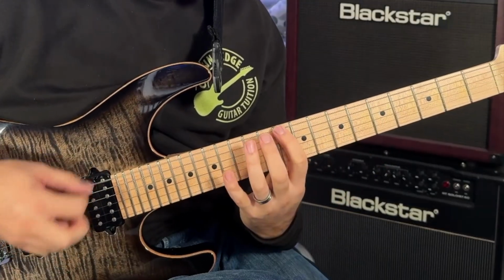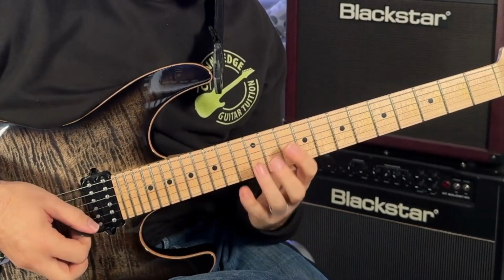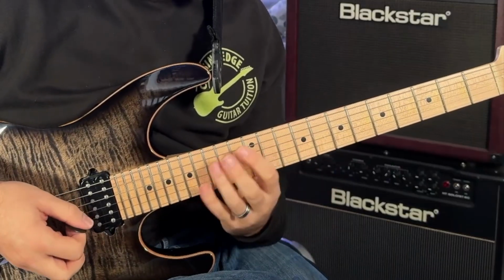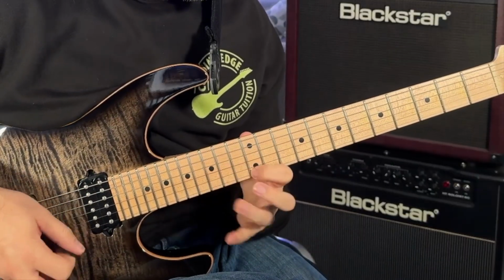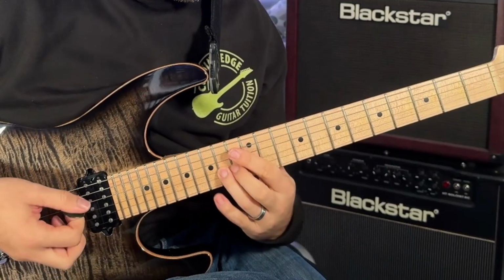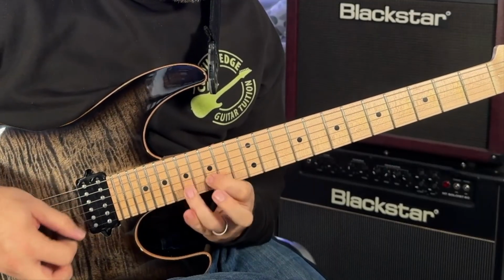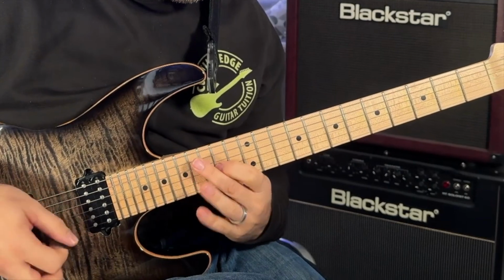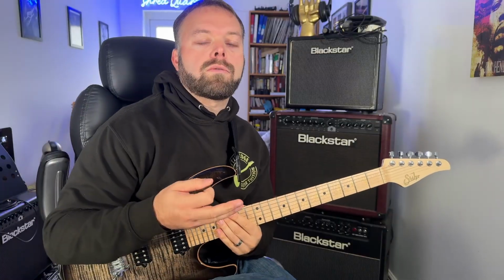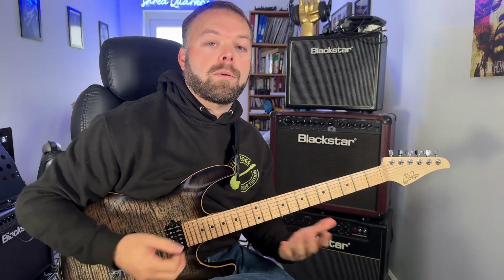In shape 3, it's here and here. Shape 4, here and here. And shape 5, here, here, and here. Why those root notes are so important is because that's what helps you change key and shows you how to play through the different keys.